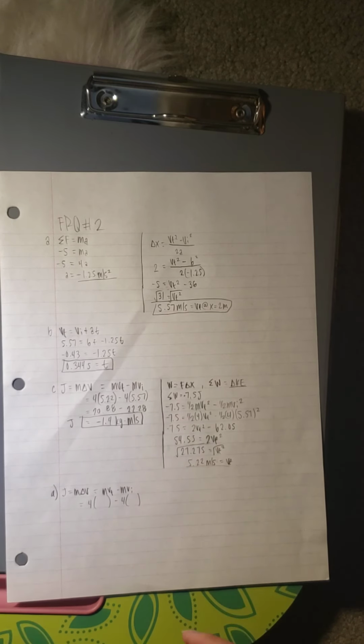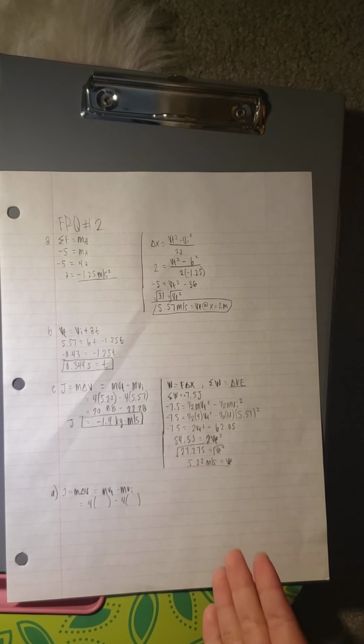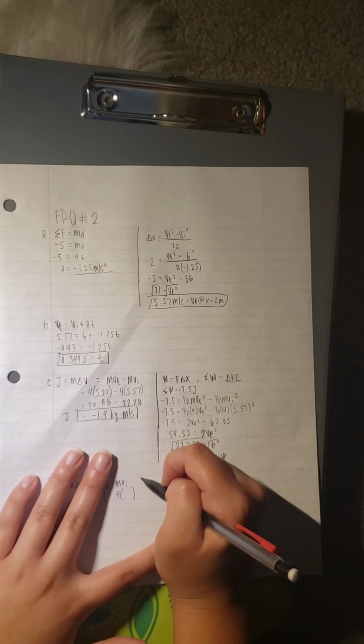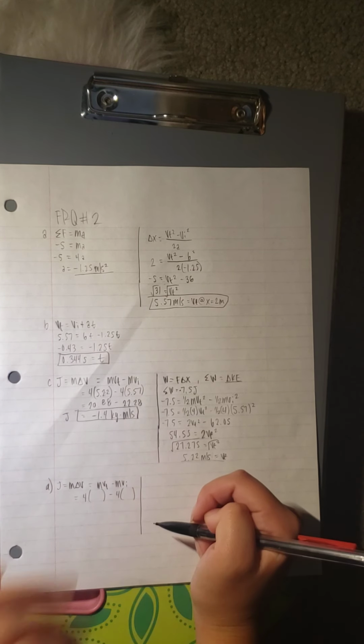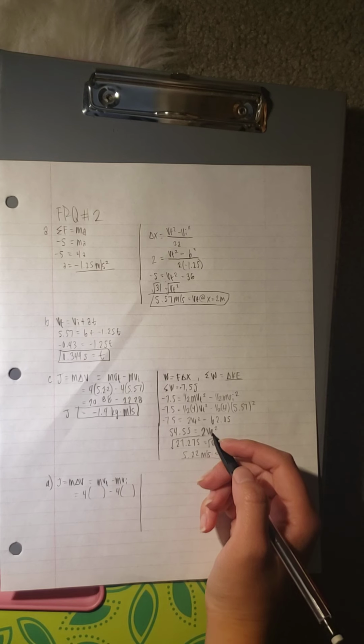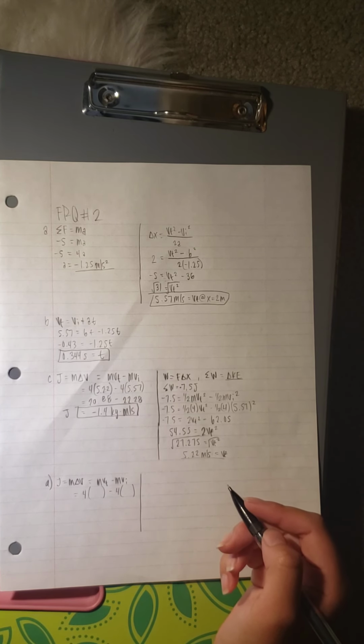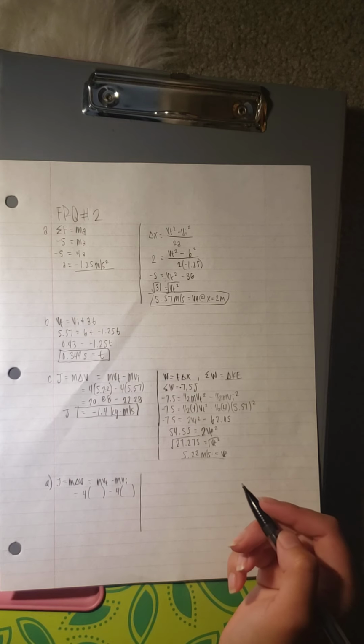So the thing is, we do not have speed at 3, nor do we have it at 5. So we have to go and find them. Okay, so first let's start with 3.